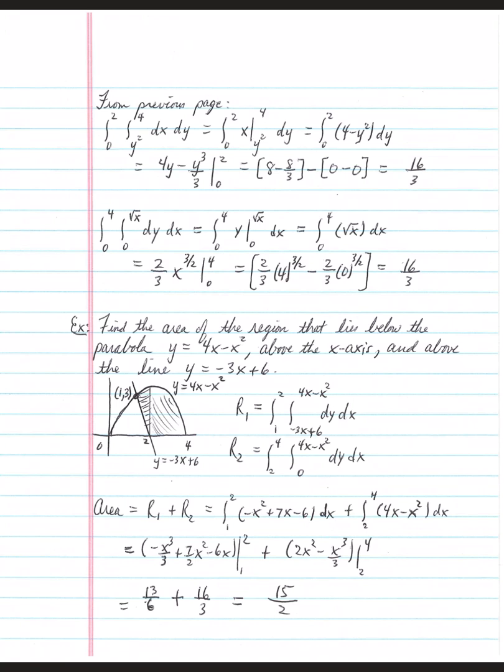Sometimes your areas and your regions can be broken up. I just wanted to show you an example of that, and this is what this example pertains to. Find the area of the region that lies below the parabola 4x minus x squared, and that's this arch, above the x-axis, and above the line y equals negative 3x plus 6.